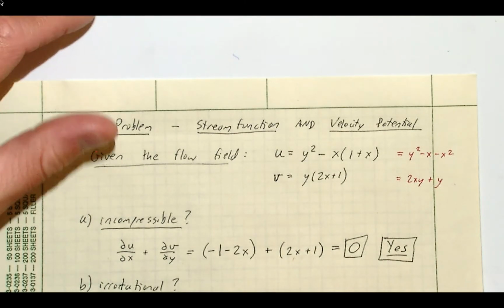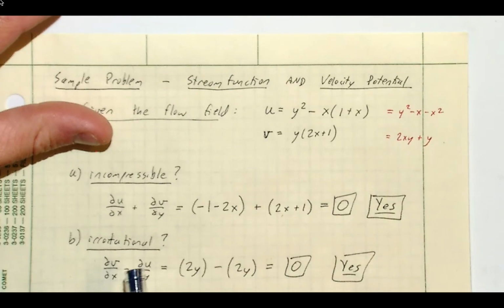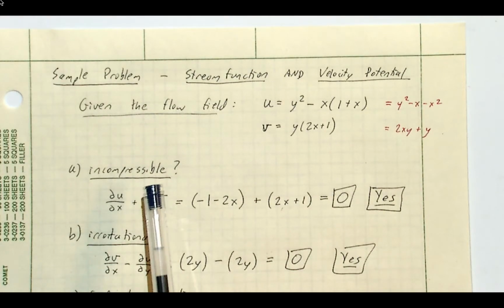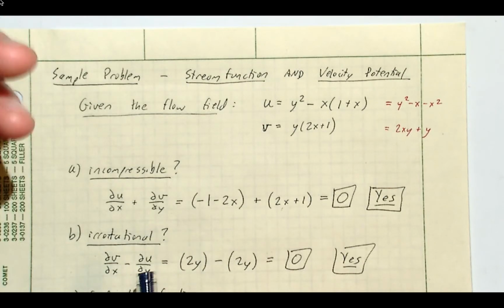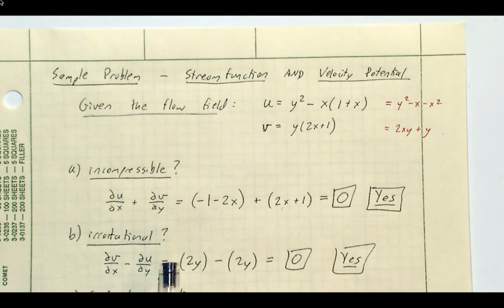And you see part B is going to be, is it irrotational? Again, the point of this is that if we can determine a flow is incompressible, and/or we can determine if a flow is irrotational, then we can apply some really simplified versions of our complicated full governing equations to this system, and it makes our analysis a bit easier.